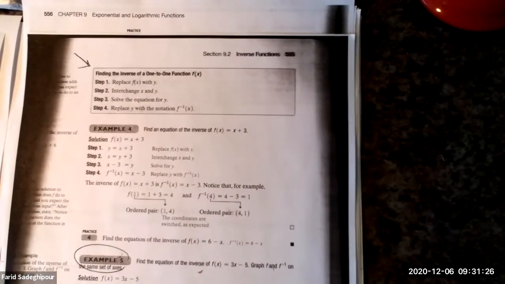So that brings us to section 9.2. In 9.2, we are talking about one-to-one functions or inverse functions. What is a one-to-one function and what are inverse functions? Okay. Now, let's look at this graph here.